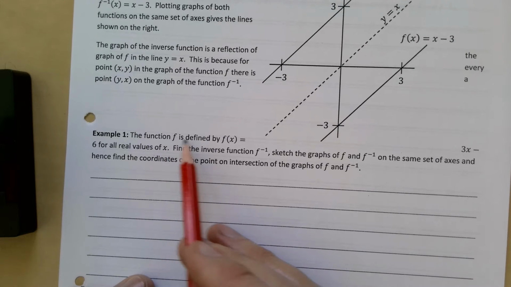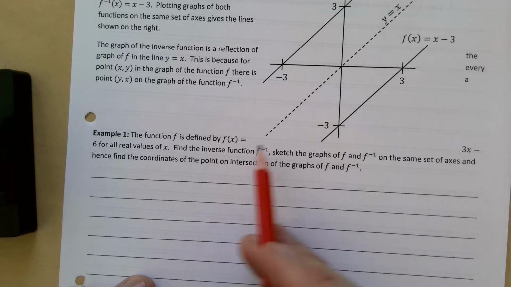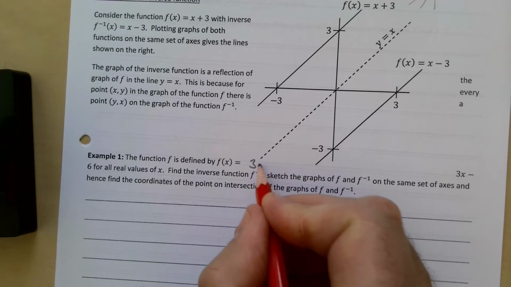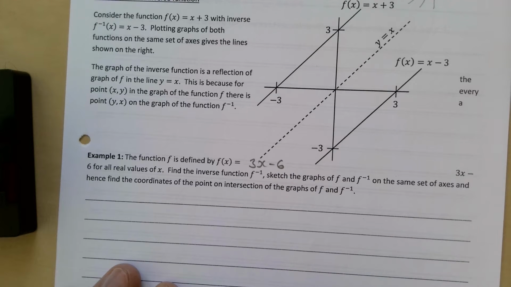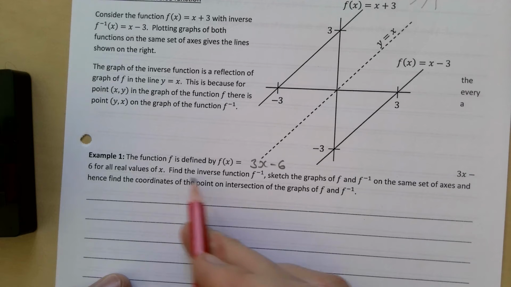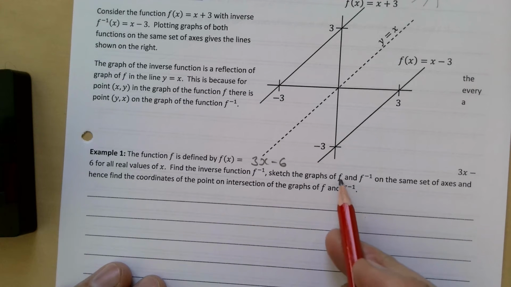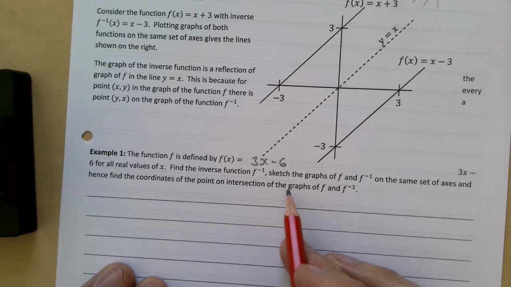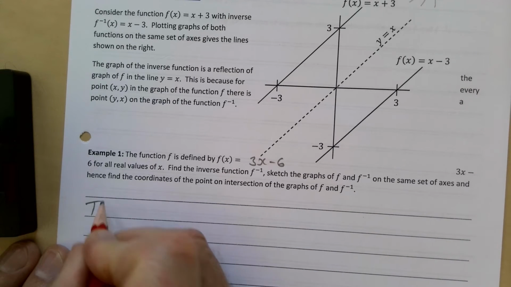The function f is defined by f of x equals 3x minus 6. This needs a bit of thinking, so it's 3x minus 6, and it's for all real values of x. Find the inverse function, f to the minus 1, sketch the graphs of f and f to the minus 1 on the same set of axes, and hence find the coordinates of the point of intersection of the graphs of f and f to the minus 1.